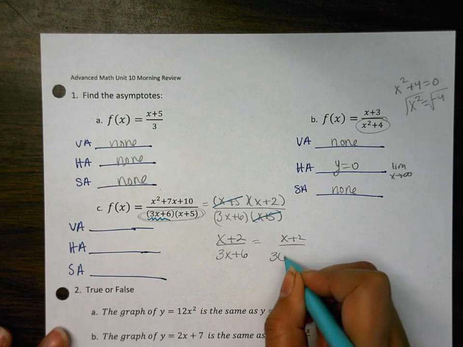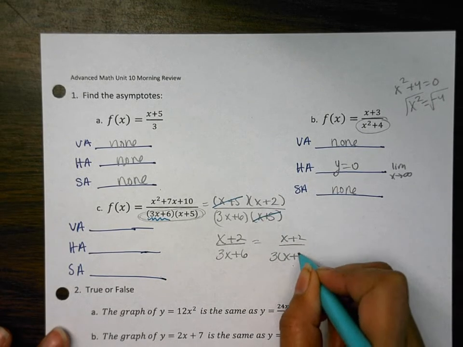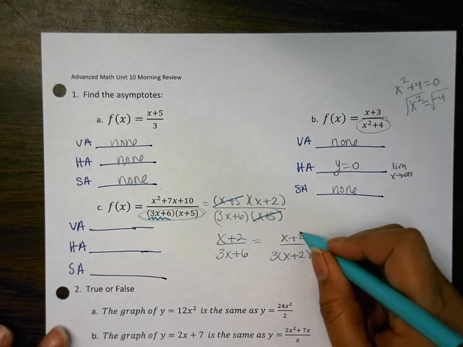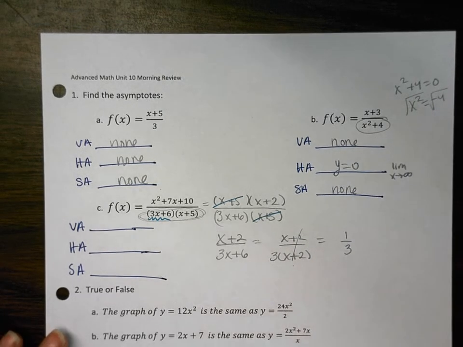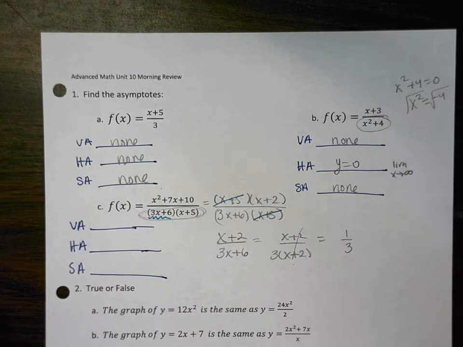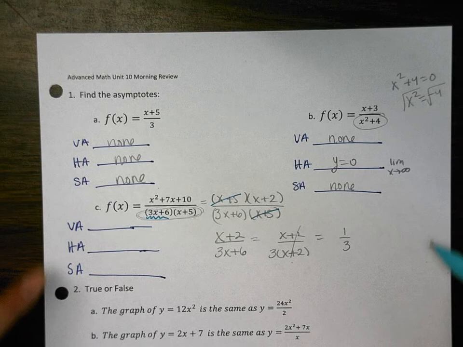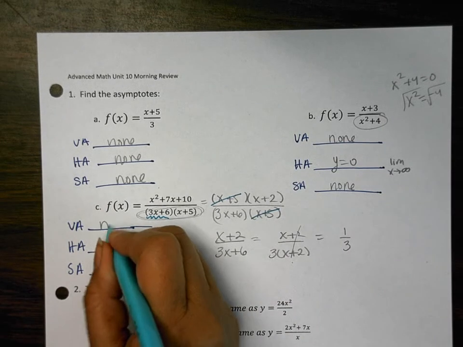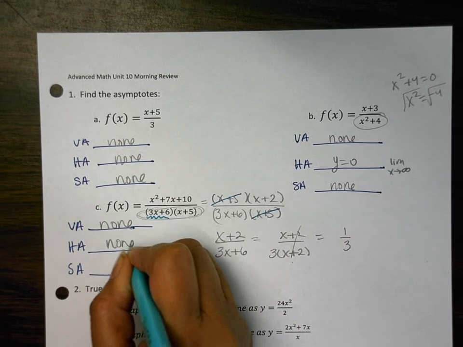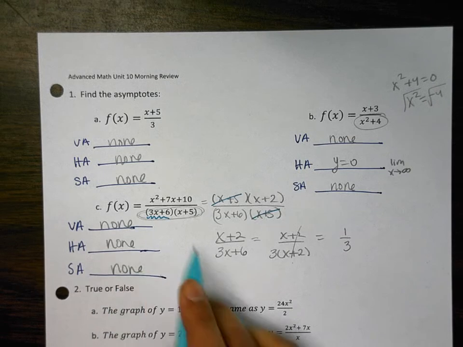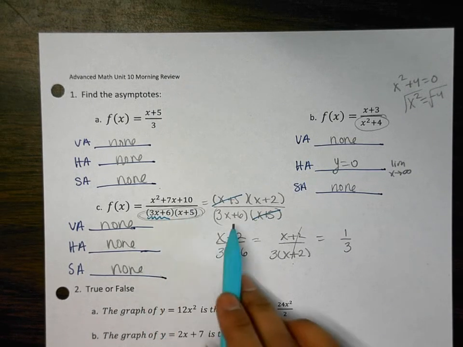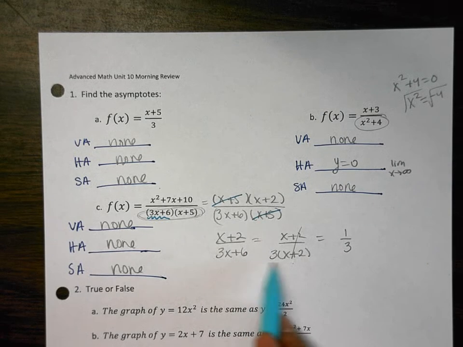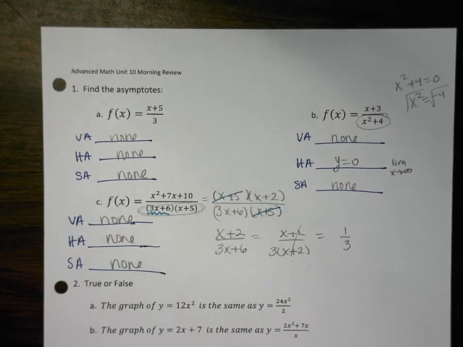I take out the 3, leaving behind x plus what? And then that reduces, leaving behind what? 1/3. Even if it was x plus 3 over 3 or whatever, there's no variable in the bottom, so what are all of these? None. So what I'm getting at is be careful. It looks like it's in factored form, but it's truly not factored completely. Does that make sense?